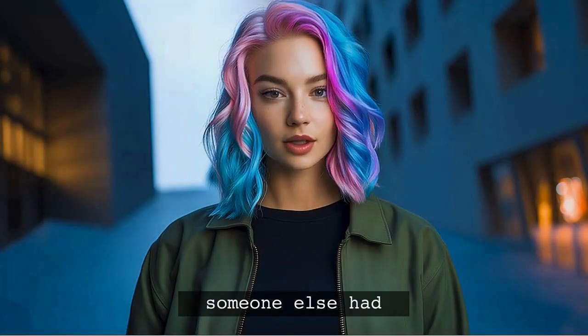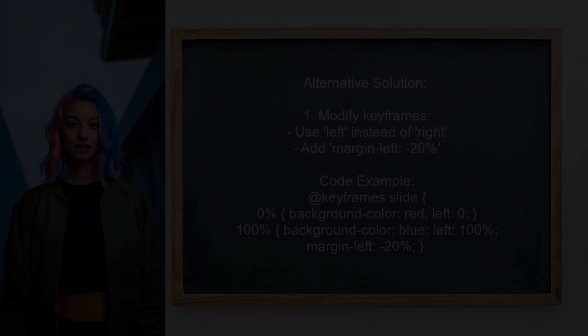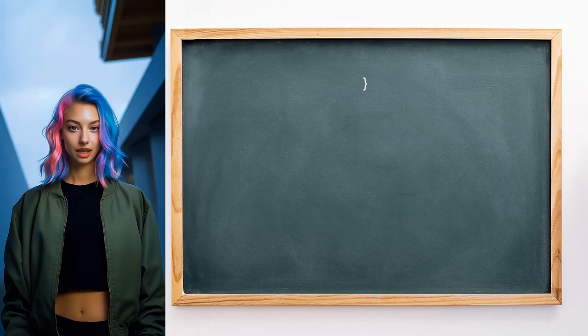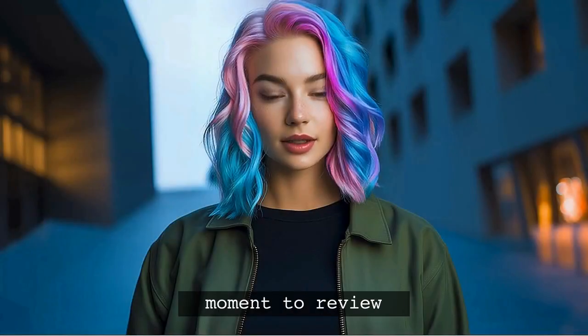Let's see what someone else had to say. An alternative solution provided by another user suggests modifying the keyframes for the animation. Instead of using right for the ending position, they recommend using left with a margin adjustment. This way, the animated div moves smoothly from left to right while changing color from red to blue. Let's take a moment to review another user's answer.